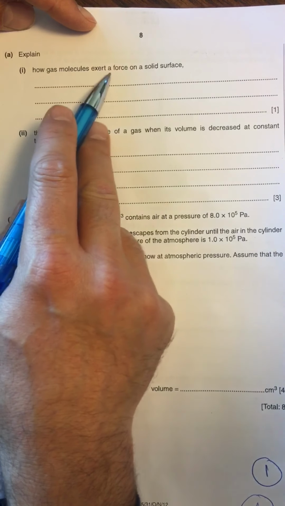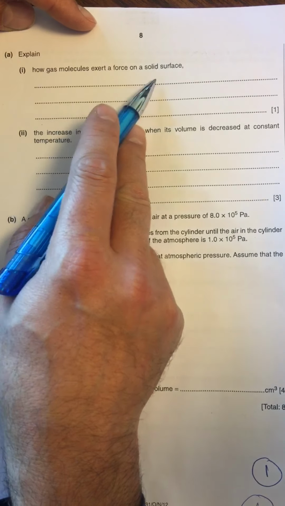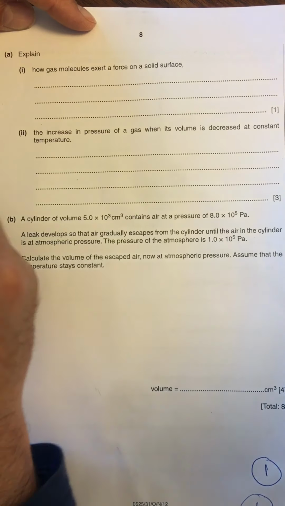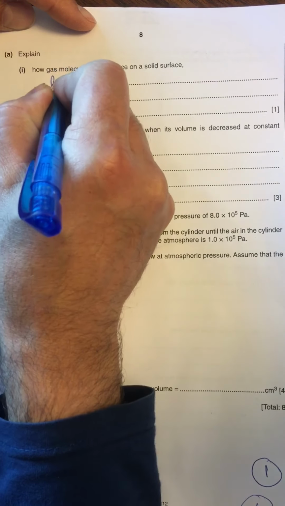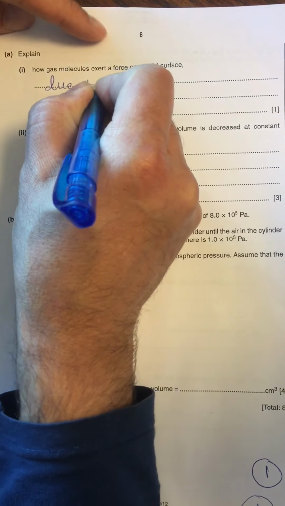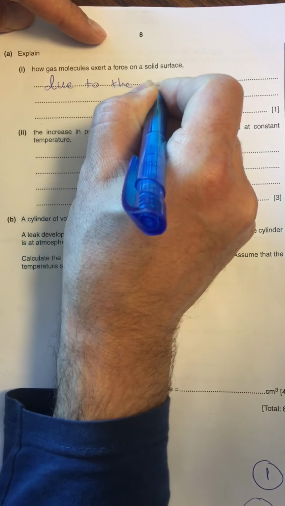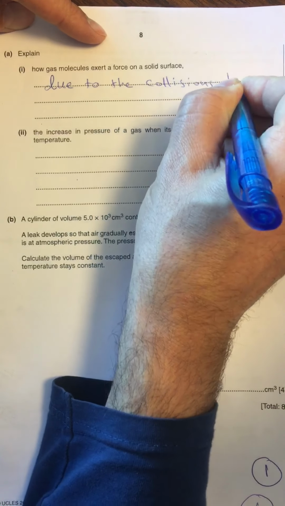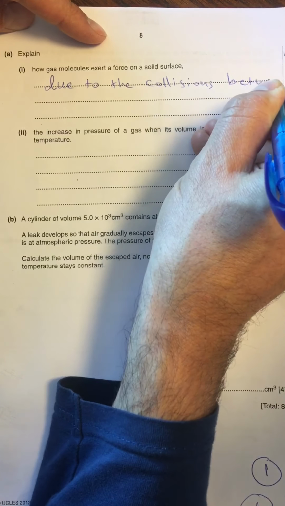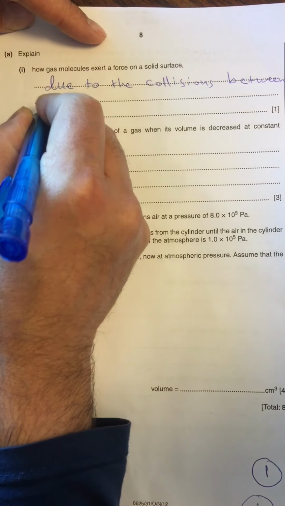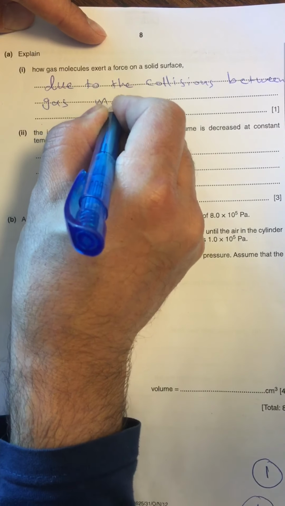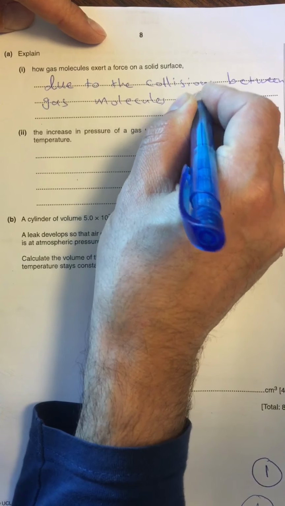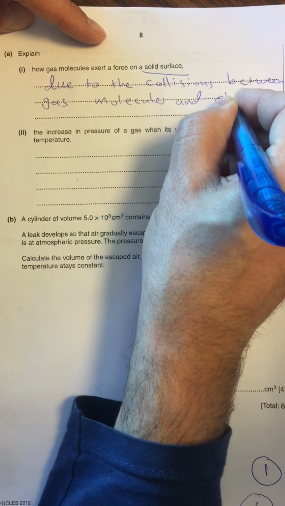How gas molecules exert a force on a solid surface. Since it's only one mark, we said due to the collisions between gas molecules and the solid surface.